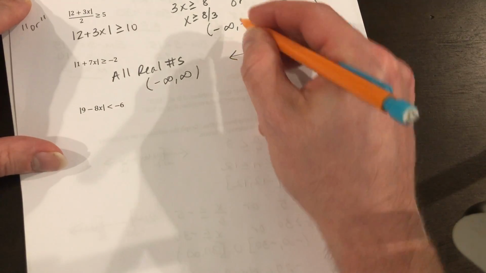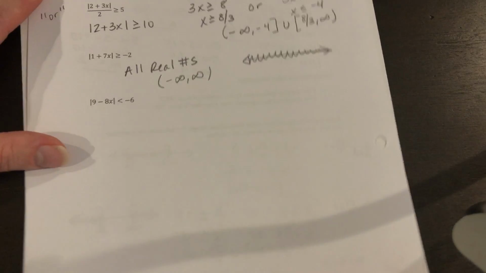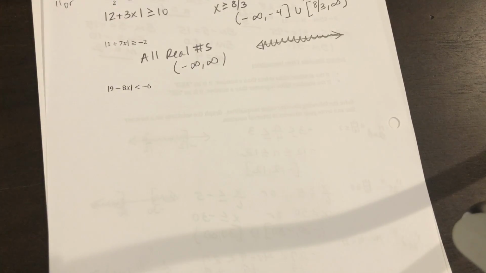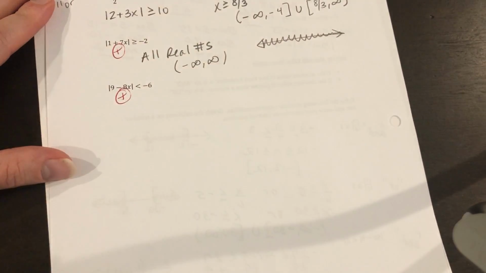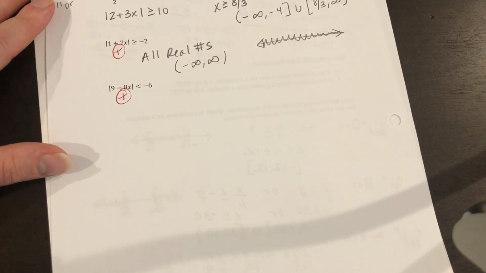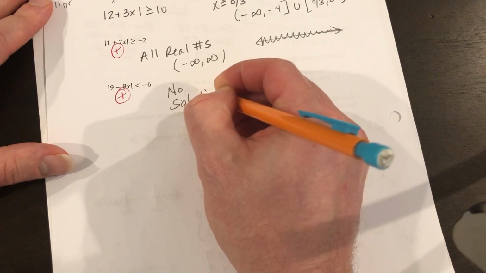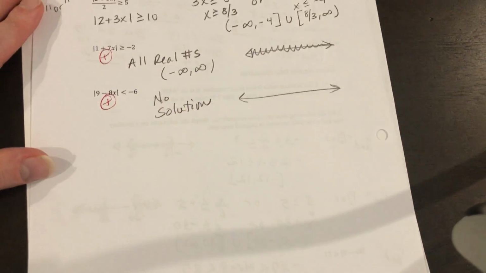If you're showing a number line, it's all shaded in. Okay? And last one, absolute value is less than negative 6. So an absolute value is always positive. So this is always positive, this is always positive. A positive number will never be less than a negative number, so this is going to be no solution. And it's just an empty number line if we're going to draw that.